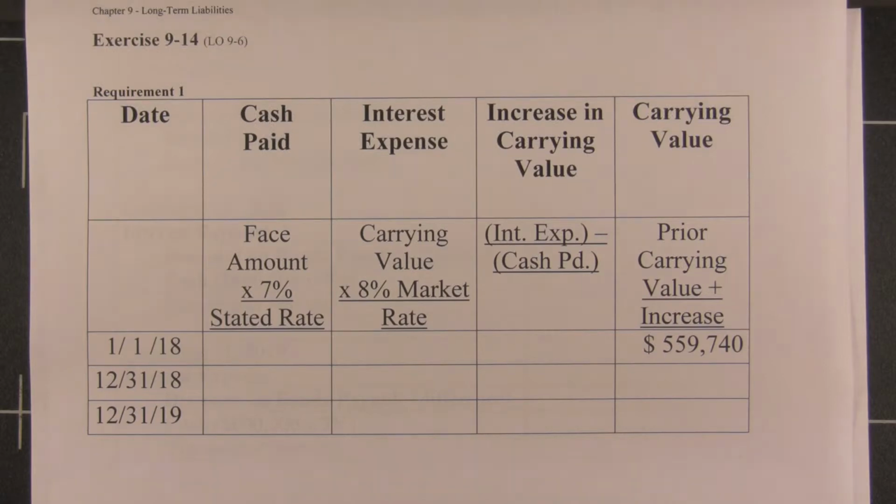Okay, exercise 914 is related to 913. I believe your authors have more sequels than Star Trek.